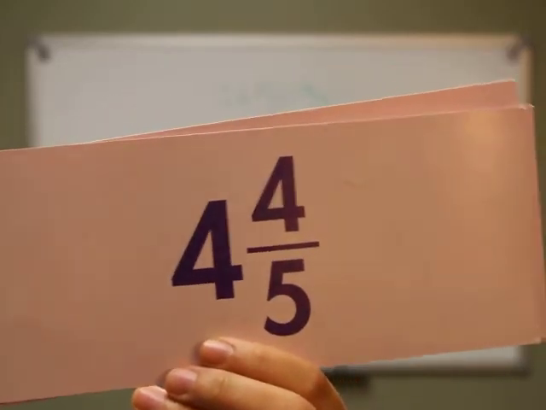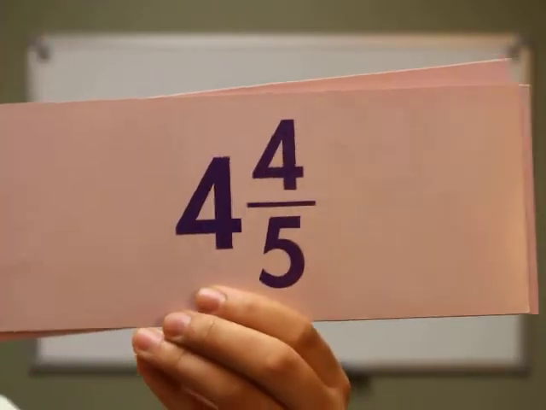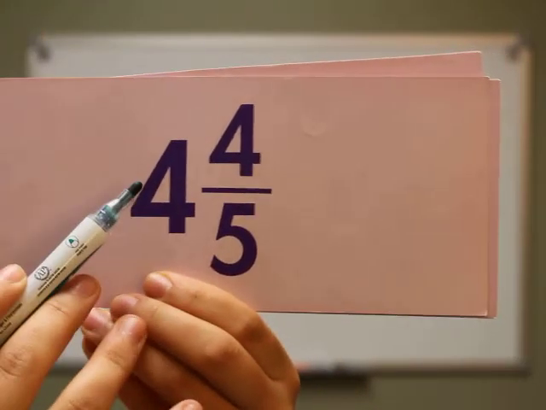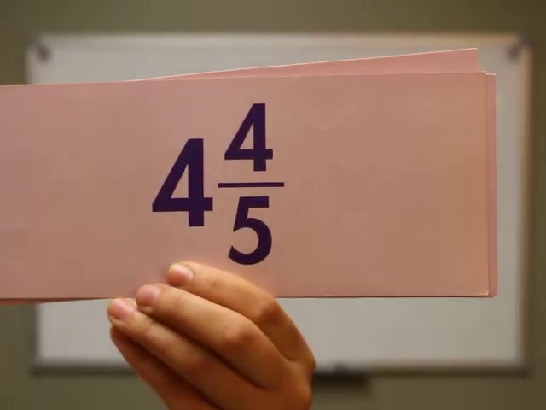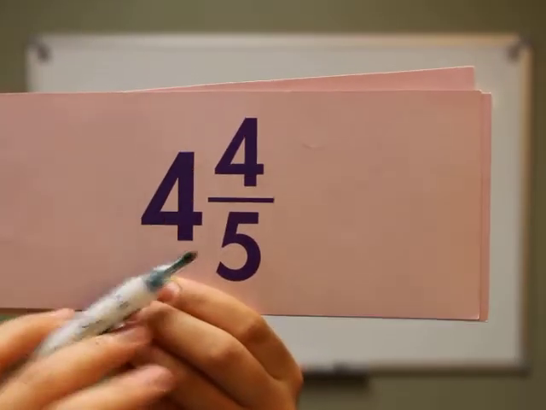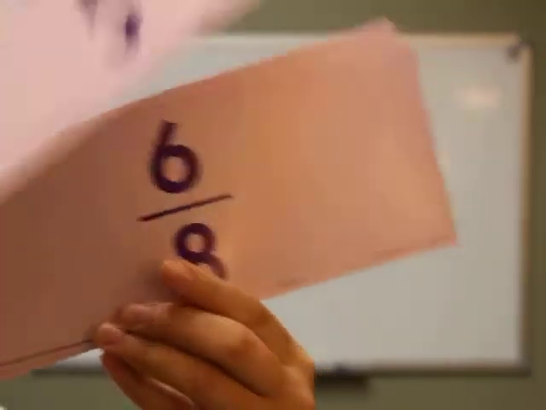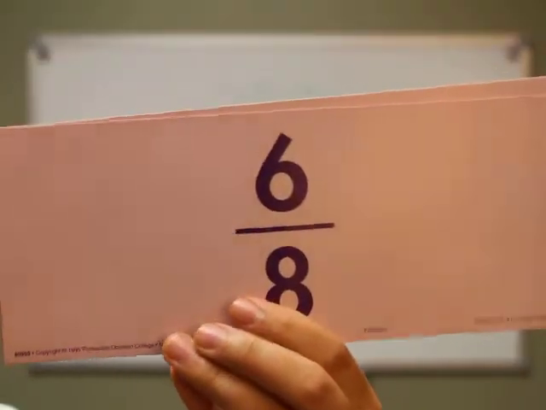Now I have a mixed number and I want you to change that to an improper fraction. Remember, we go denominator times whole number plus numerator. And then we put that as our new numerator, keep our denominator. So this would be 24 over 5.